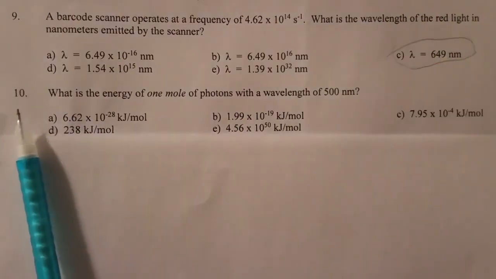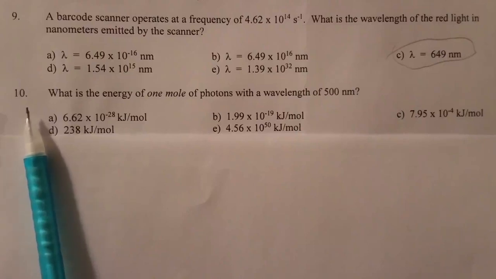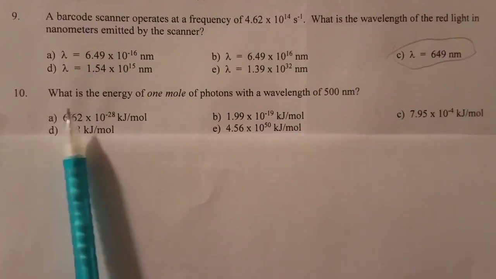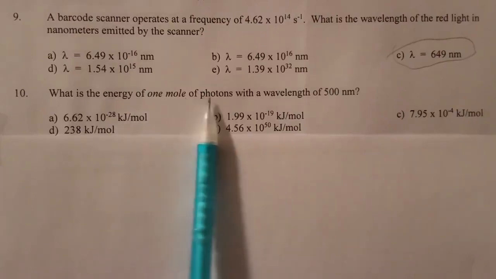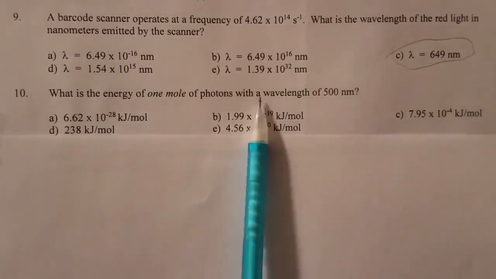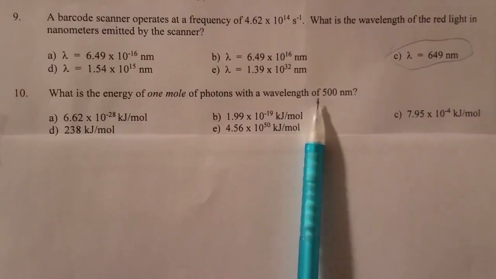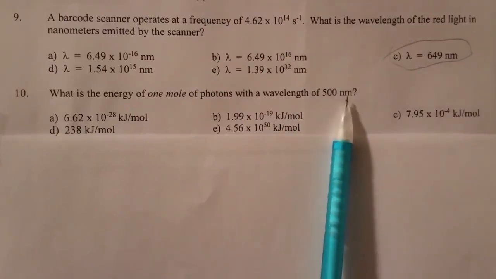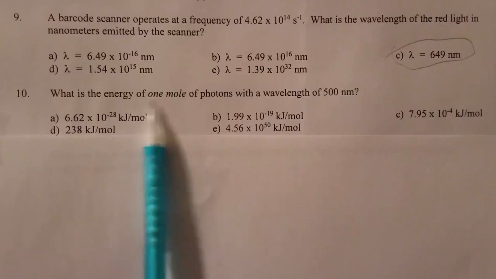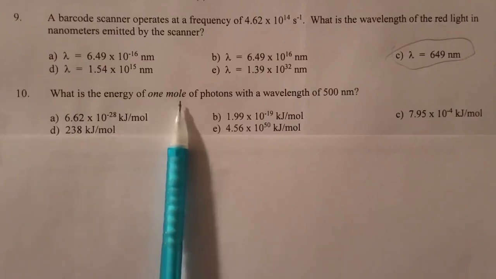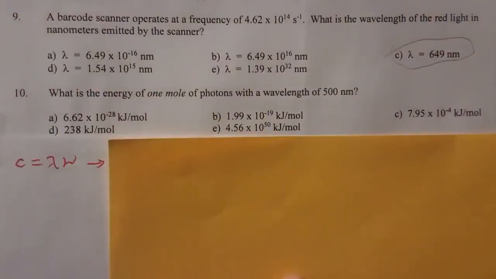This is practice exam 3, question number 10. What is the energy of 1 mole of photons with a wavelength of 500 nanometers? You need to pay attention to the words 1 mole. We'll talk about that later, maybe more in detail.